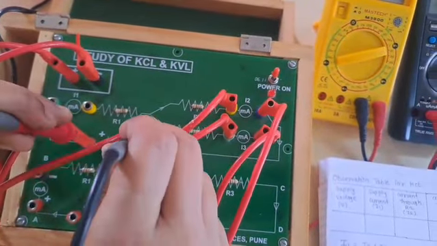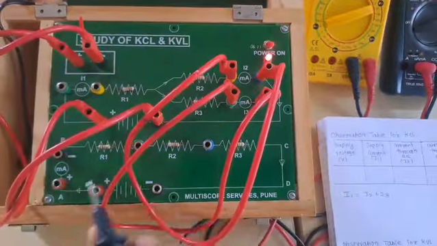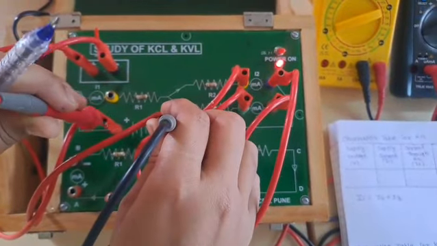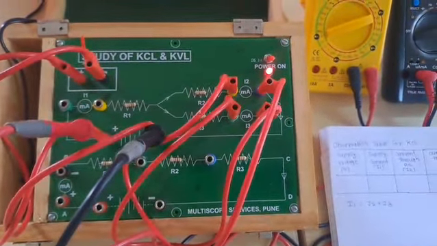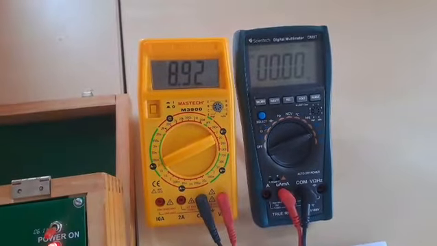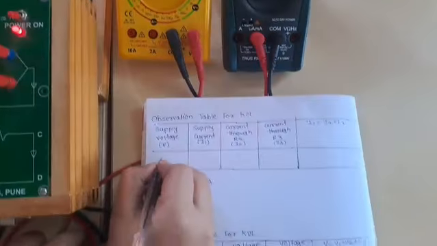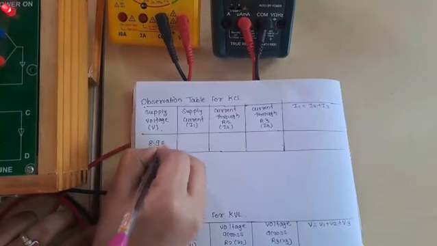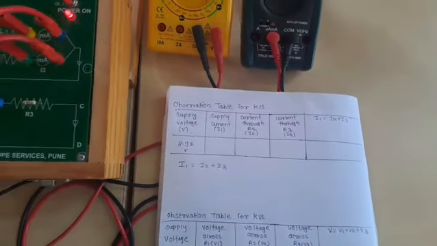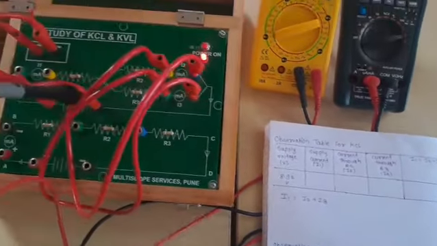First we check the battery supply voltage. Measuring the voltage across the battery, which is 8.9 volt. Then we have to calculate the current I1.